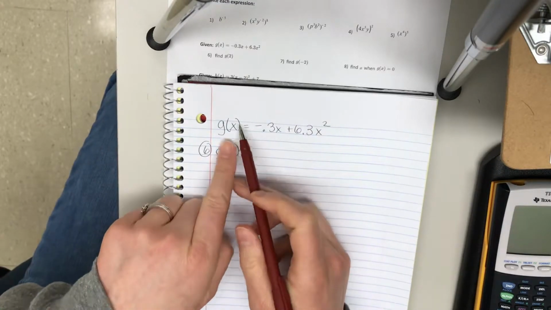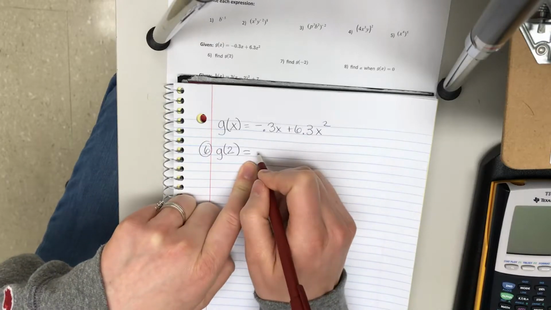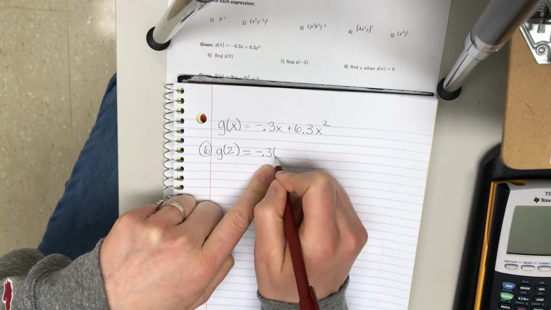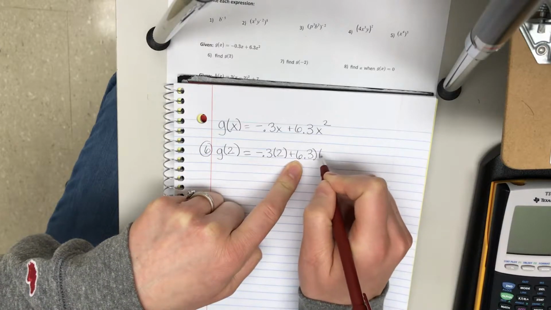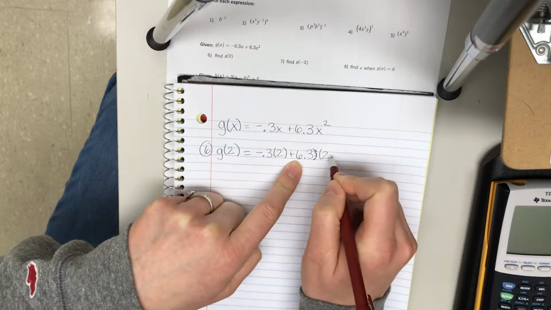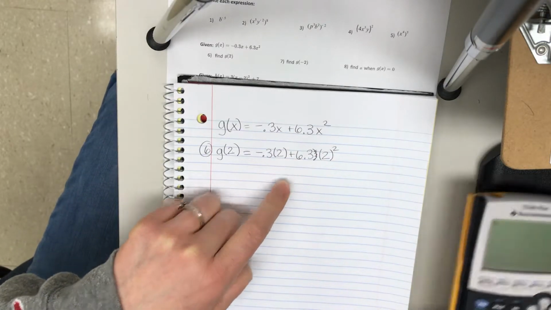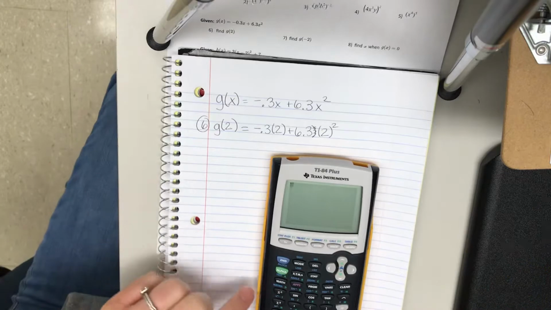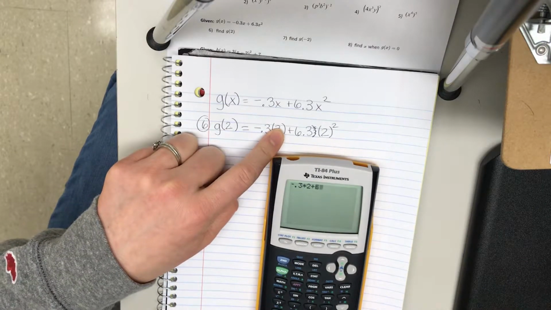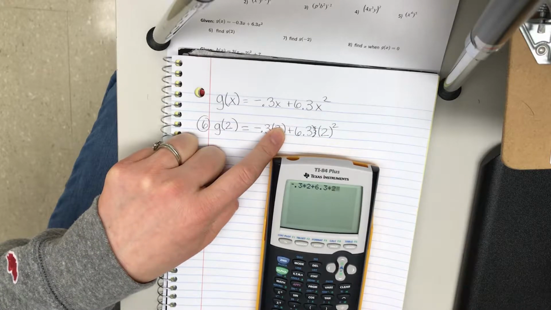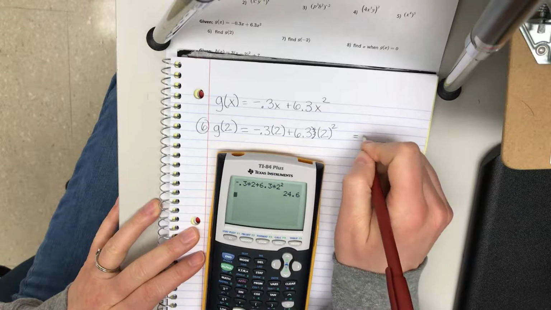Okay, so the 2 has replaced the x in the question, so I'm just going to, for my answer, replace all x's with the number 2. Whoops, I don't need that parenthesis. And I would absolutely be using my calculator for this. Okay, so negative 0.3 times 2 plus 6.3 times 2 squared equals 24.6.